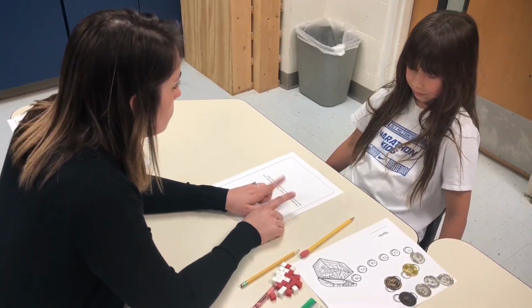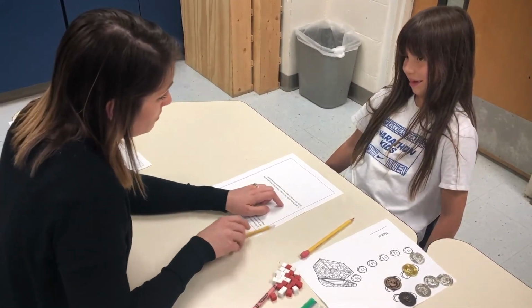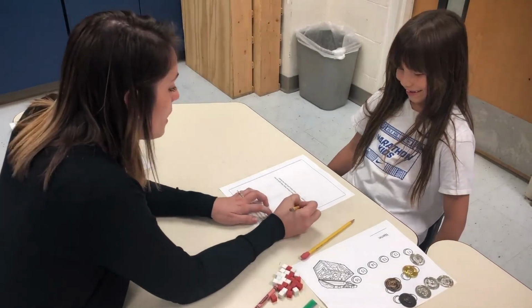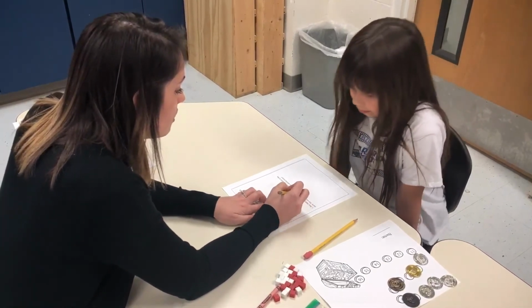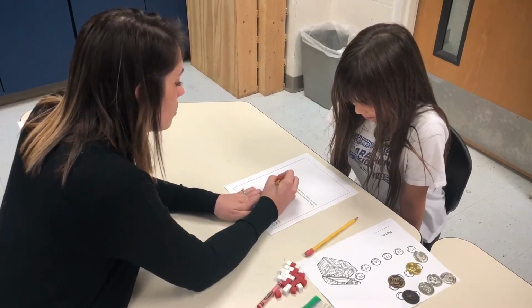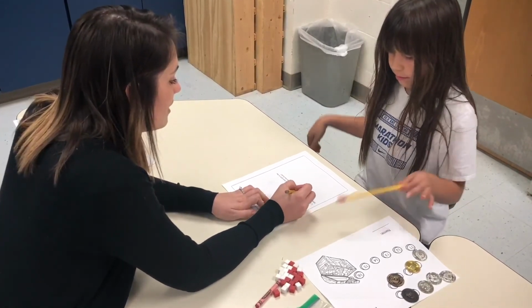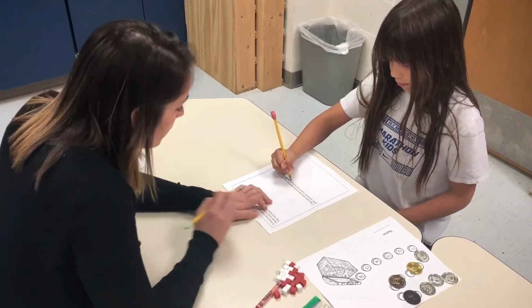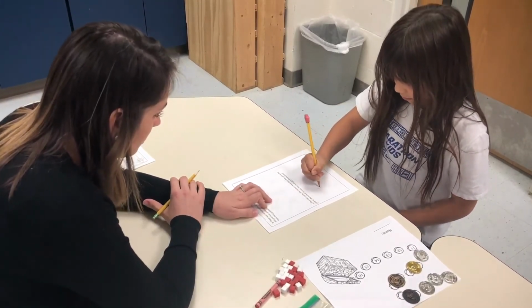R is? Read the problem. Do you want to read or would you like me to? I want you to read. Okay, ready? Bess had a party. She invited 2 fewer boys than girls to the party. She invited 15 boys. How many girls did she invite?